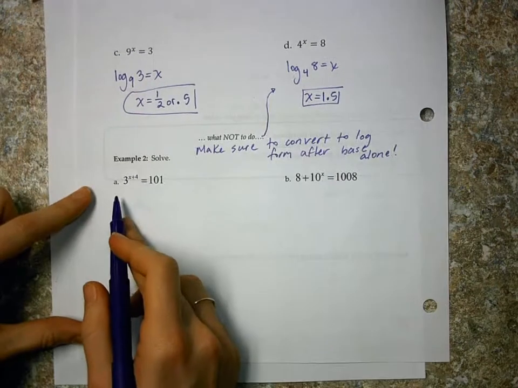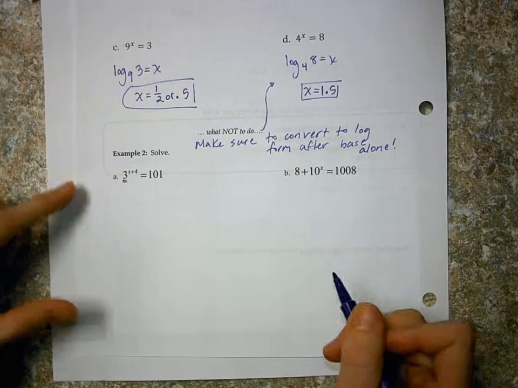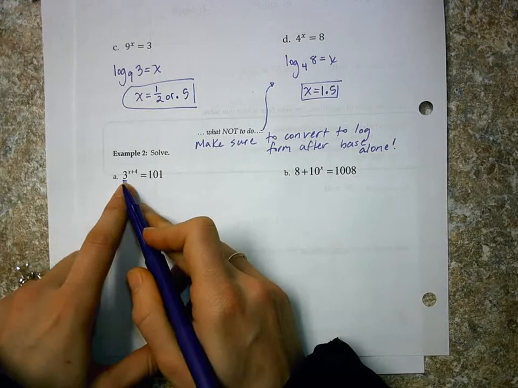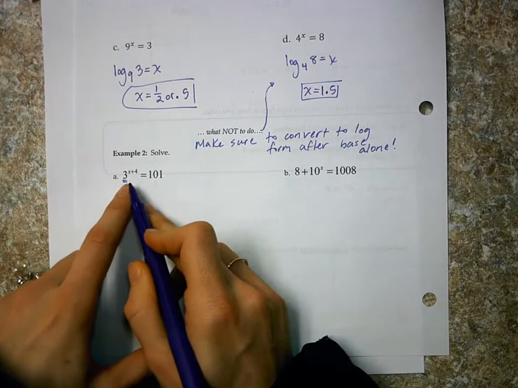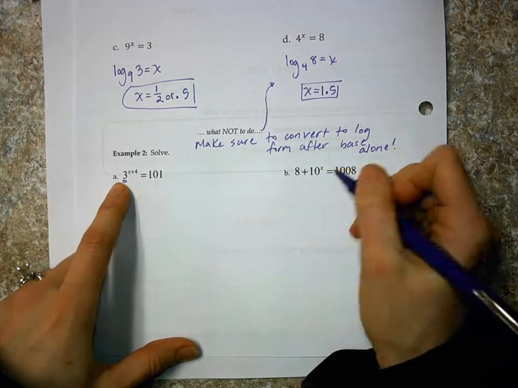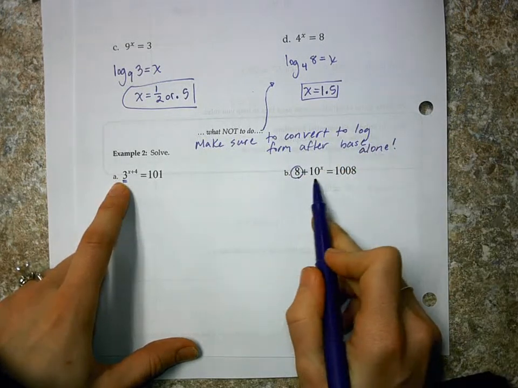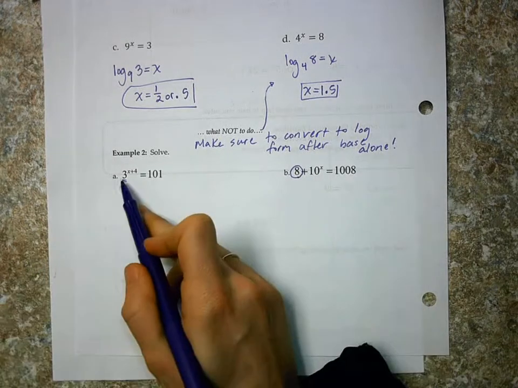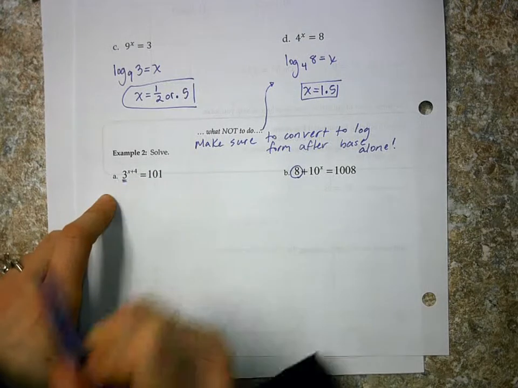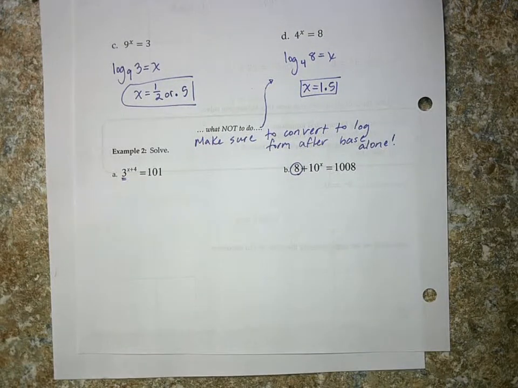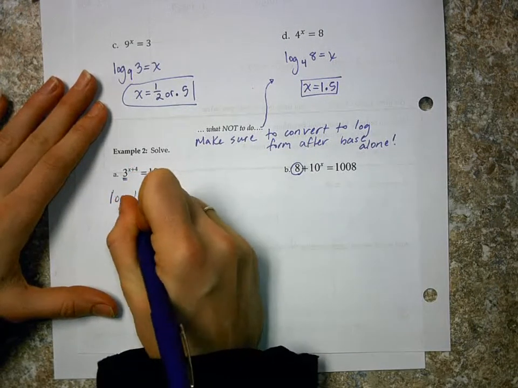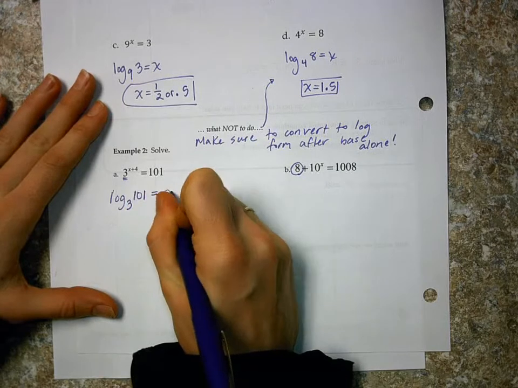So looking at letter A, we're going to ask, is our base alone? Meaning, is there any number that's been added or subtracted to the base? Looking at letter A, no, there's nothing added or subtracted to that number. Letter B does show a number added to the base, and we're going to have to deal with that in a moment. But looking at letter A, you can have an exponent with some numbers in it, but having the base alone allows you to just convert it to log form. So we have log base 3 of 101 is equal to x plus 4.